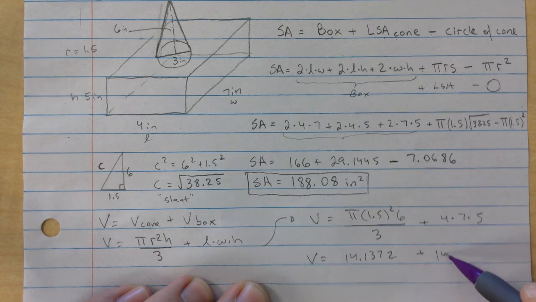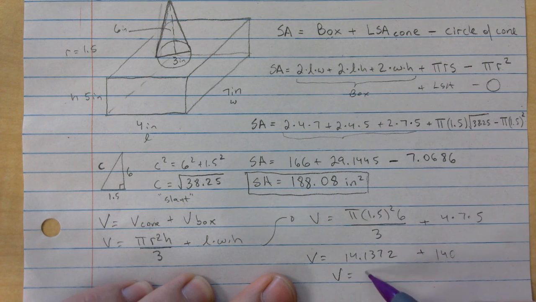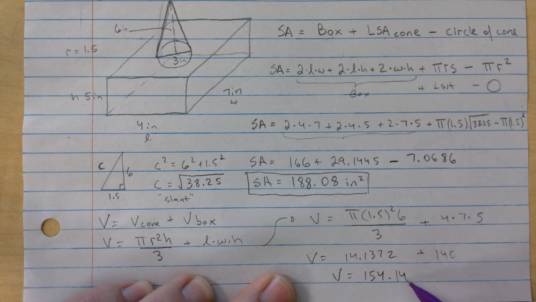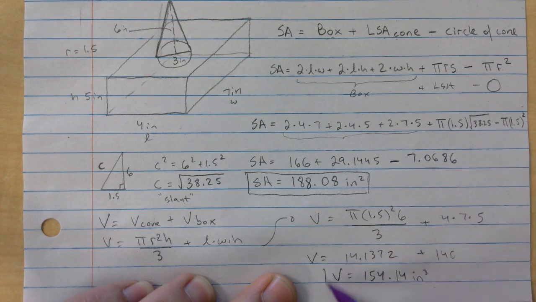This is 140. Volume is 154.14. We are in volume here, so that'd be cubic inches, or inches cubed.